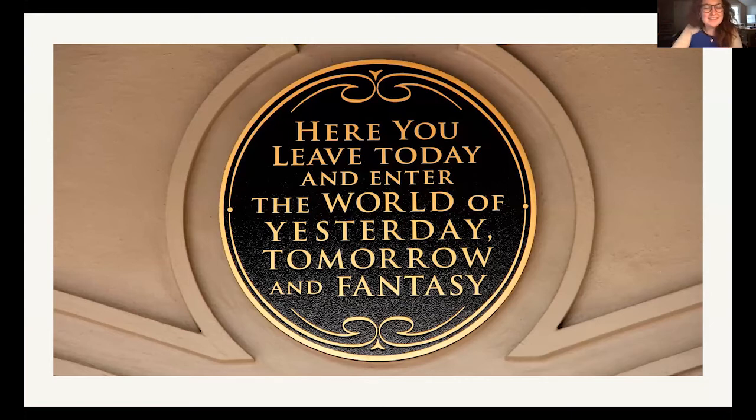it is this one, that states, "Here you leave today and enter the world of yesterday, tomorrow, and fantasy." And I believe that at Walt Disney World, visitors are fully immersed in environments that otherwise are not feasible. And through simulation, they're transported to this utopian society where they become part of a story.